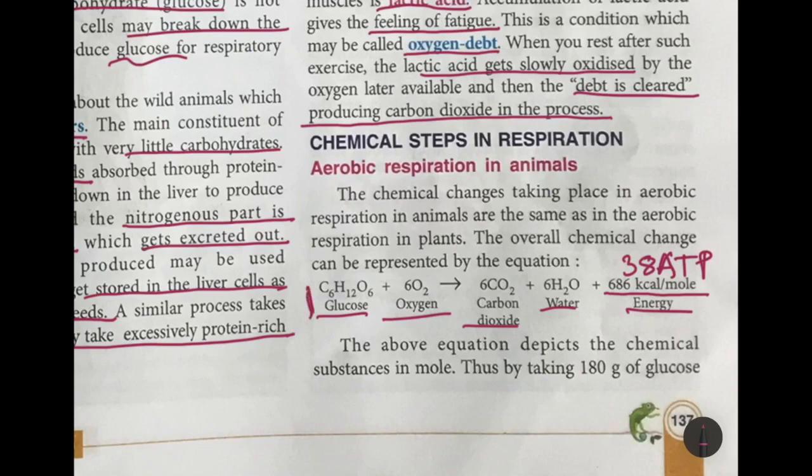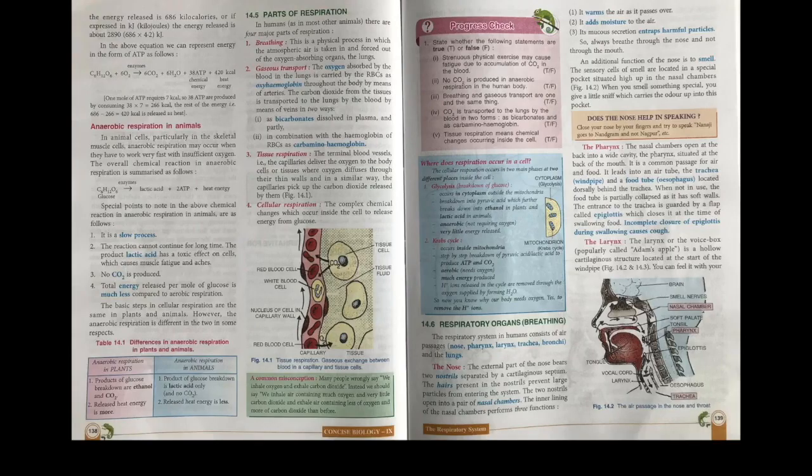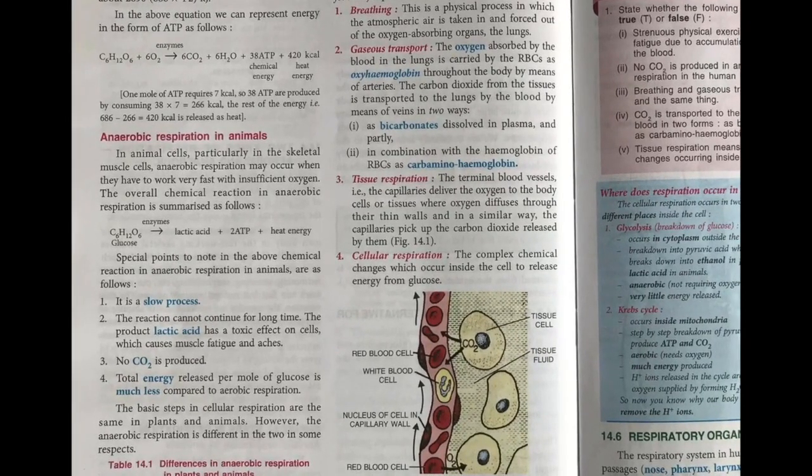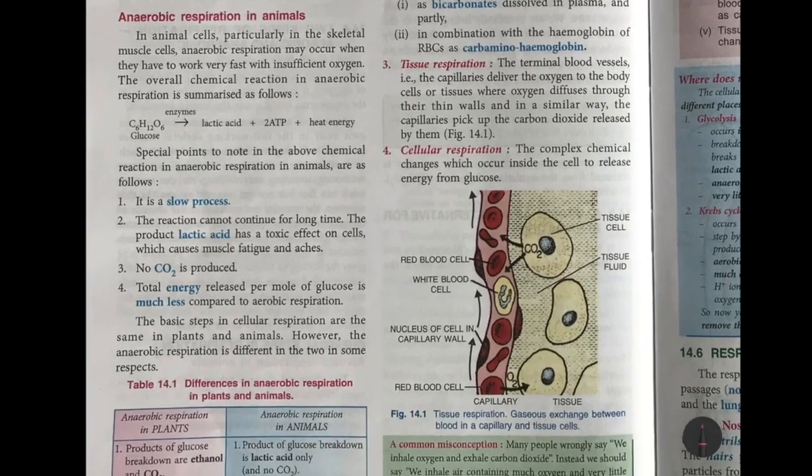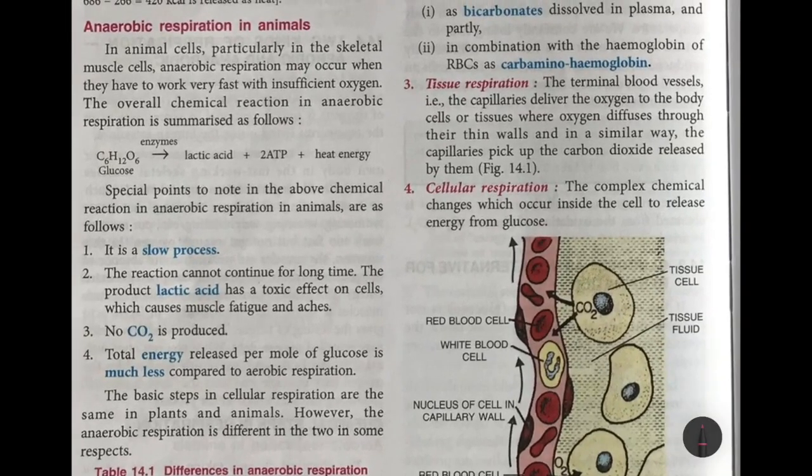That is, 1 mole of glucose, or 1 molecule of glucose, reacts with 6 molecules of oxygen to give 6 molecules of carbon dioxide, 6 molecules of water, and 686 kilocalories per mole. Now in this reaction, energy is represented in the form of ATP as 38 ATP plus 420 kilocalories of heat energy, which is produced. Okay, now moving on to anaerobic respiration in animals.